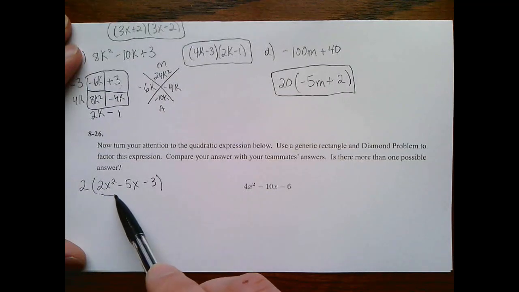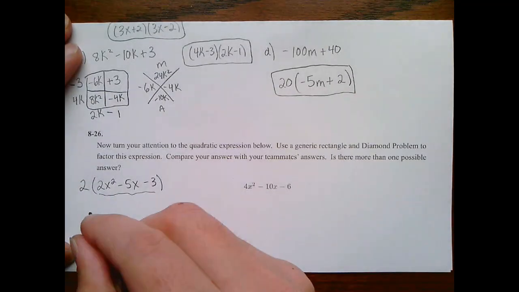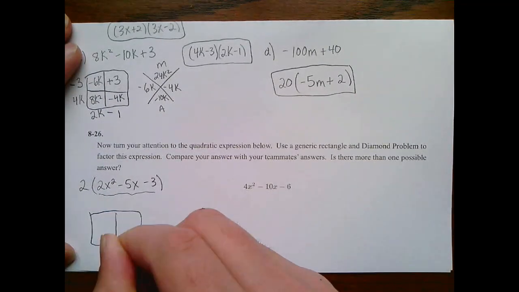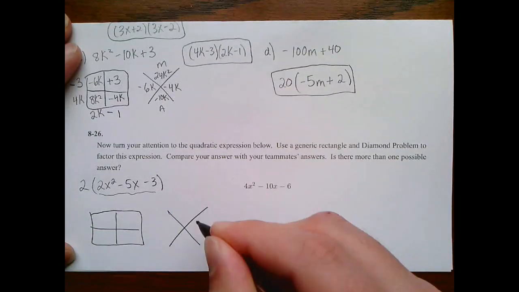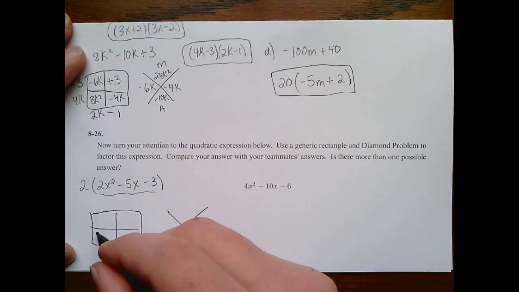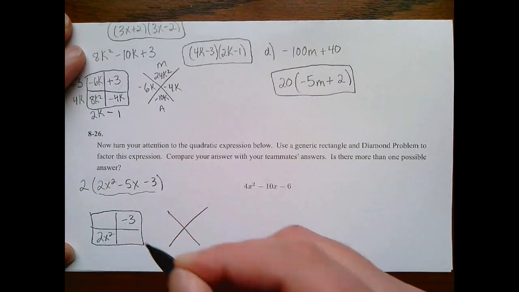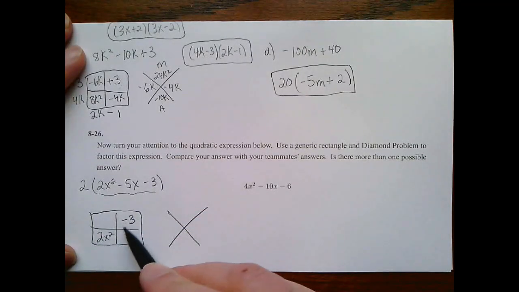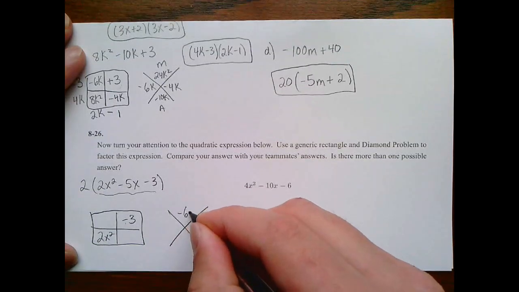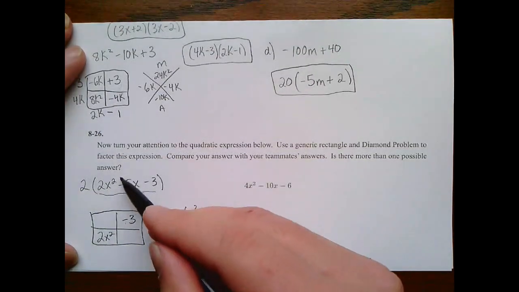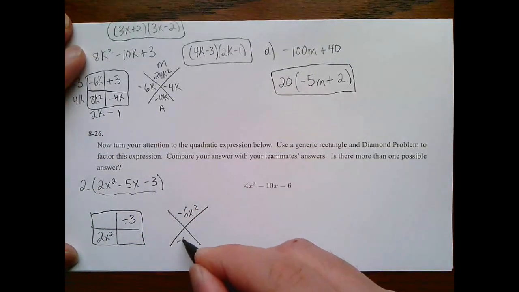So then inside of here is what I'll actually do my work with. So I'll make my box like I have been. I'll make my x my diamond. I'll take the 2x squared, I'll put it down here in the bottom left. I'll take negative 3, put here in the top right. What is 2x squared times negative 3? It is negative 6x squared. I know that this should add up to a negative 5x, so I'll put that here.